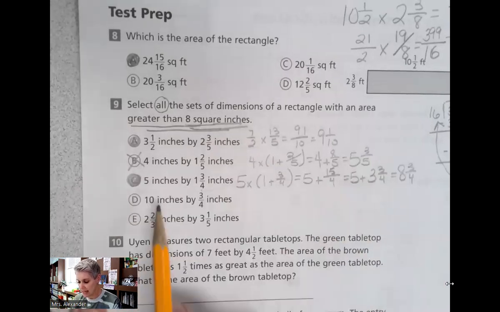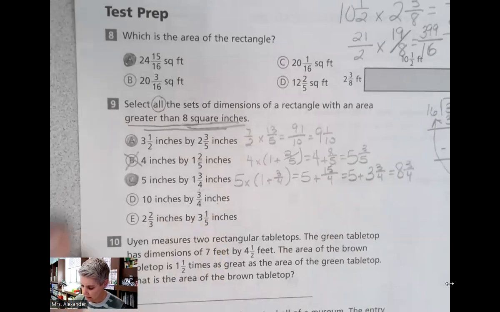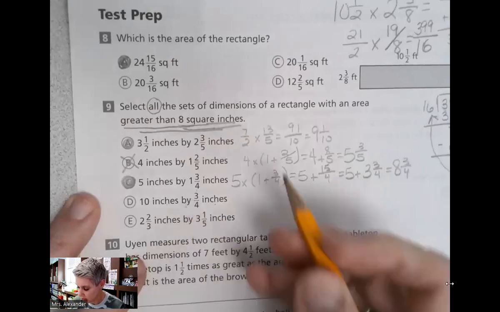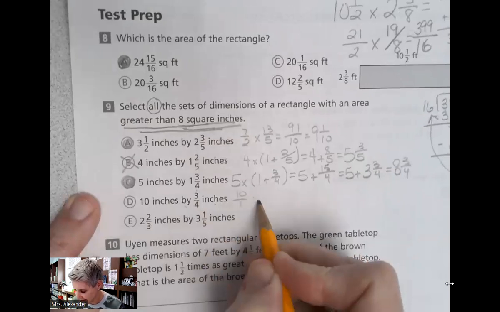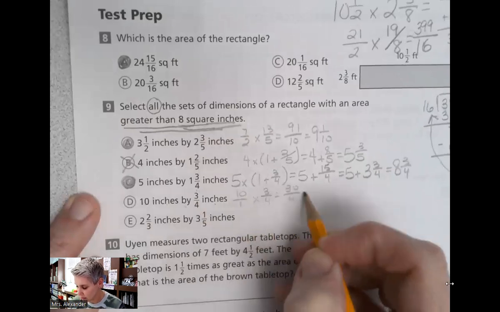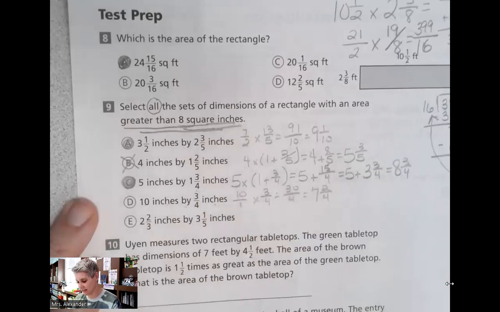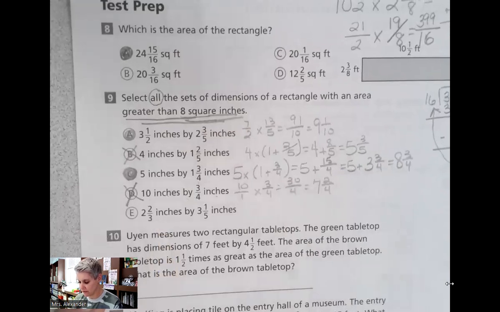What if we're doing 10 inches by 3/4 inches? 10 of 3/4. That will be way too... Yeah, it's kind of tricky because 3/4 is almost 1. You're predicting greater. So 10, it's a whole number, and I'm going to multiply and get 30/4, which is going to be 7 and 2/4. Not enough. All right, 2 and 2/3 by 3 and 1/5.